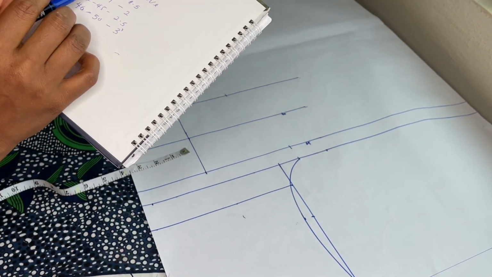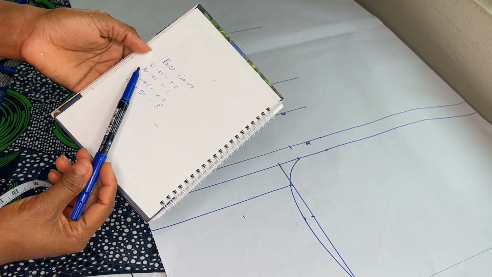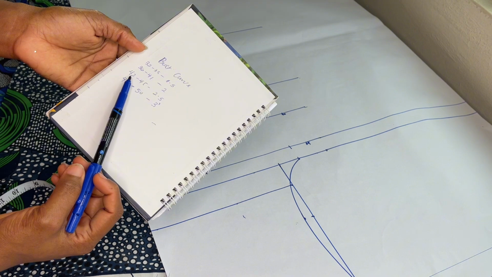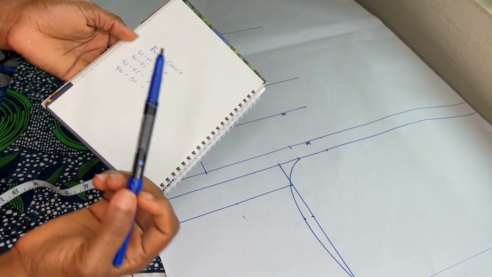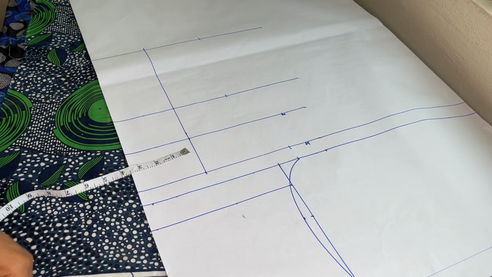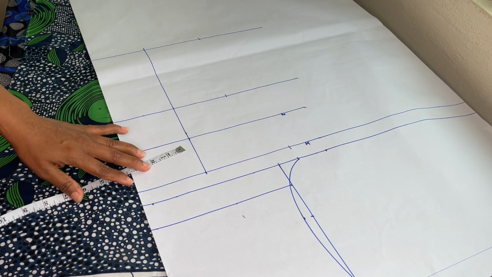I wrote here for a bust of 32 to 35, I do take 1.5. Then for a bust of 36 to 41, I do take 2. Then for a bust of 42 to 45, I do take 2.5. Then 46 to 50 and above, you can take 3.5 depending. So this bust range fell in between 36 to 41, so that's going to be 2.